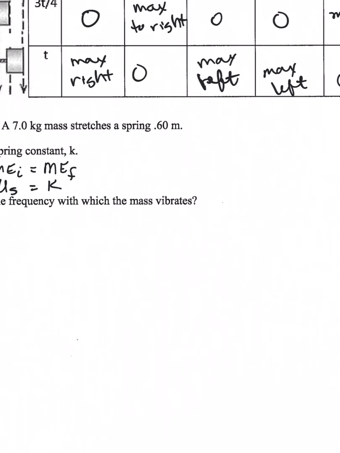Uh-oh. We've got a problem, don't we? We don't know it, do we? Well, phooey. Maybe we shouldn't think about this horizontally. Does this have to be horizontal?